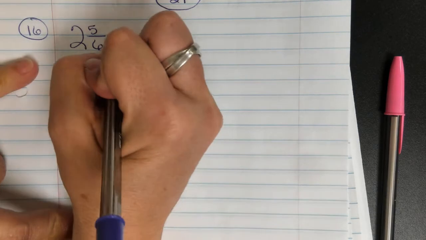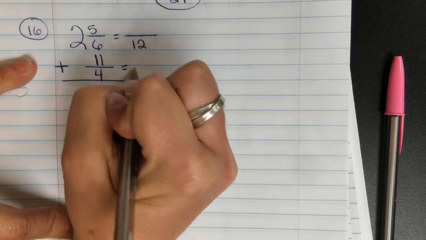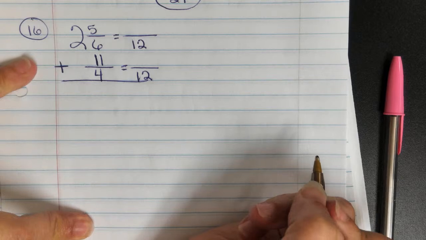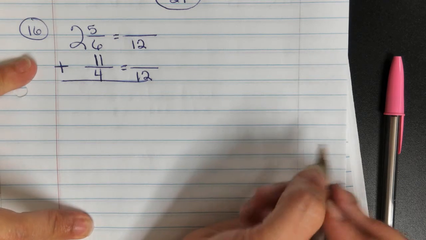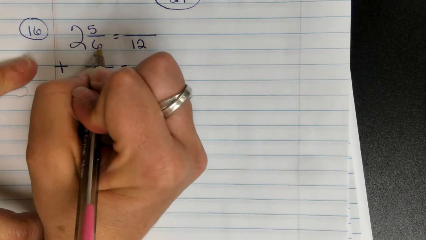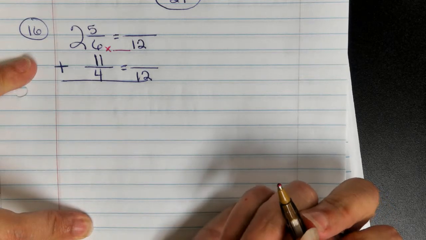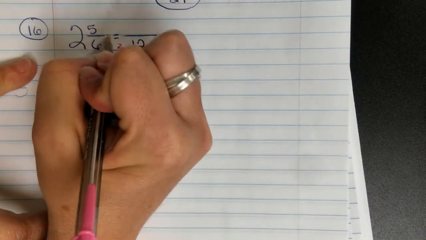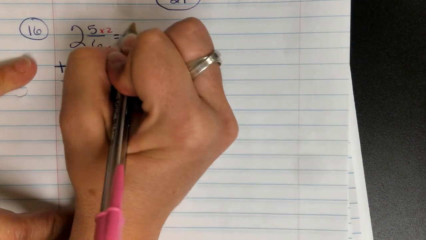12. So on the bottom, we need a common denominator of 12. Okay, now we're going to make the numerators. 6 times what is 12? 2. So put that up here. 5 times 2 is 10.